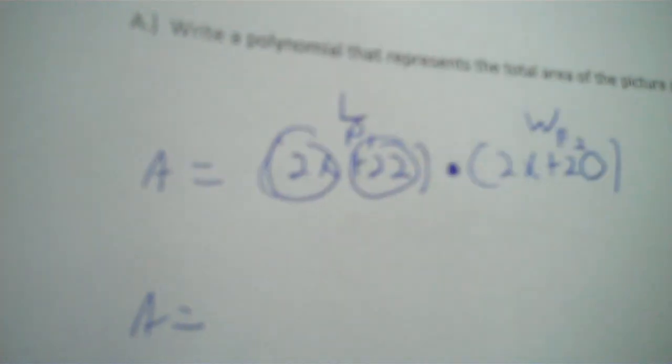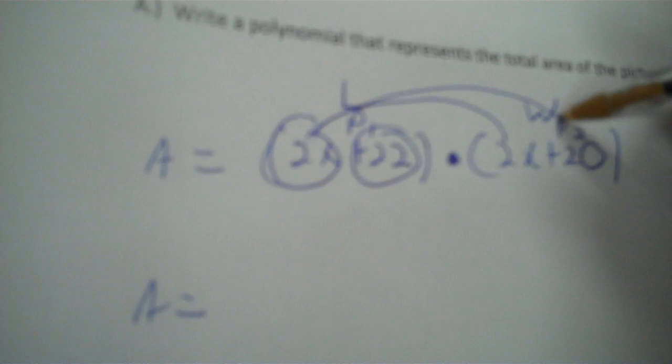Okay, you need to multiply this out then, okay? So it's multiplication. You see the dot right there. So this is P1, this is P2, okay? So P1 contains 2x and 22. So 2x to 2x, 2x to 20. And then 22 to 2x, to 20.